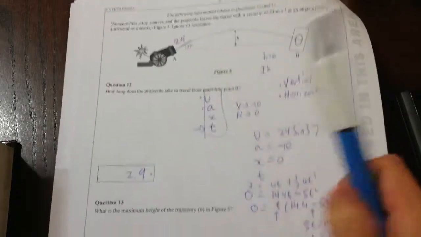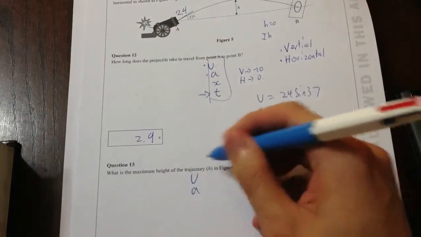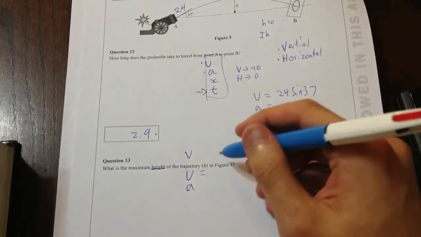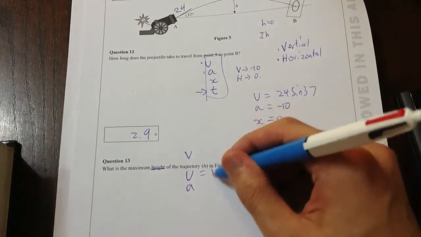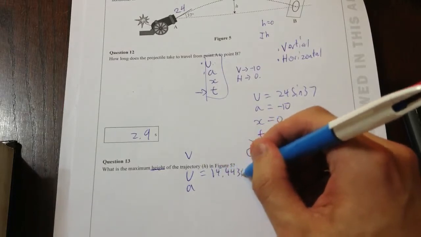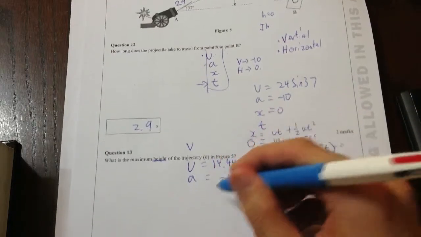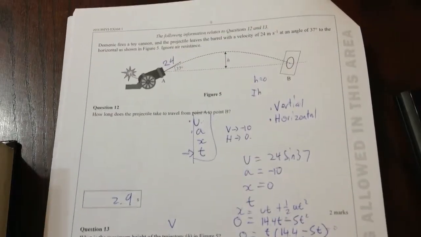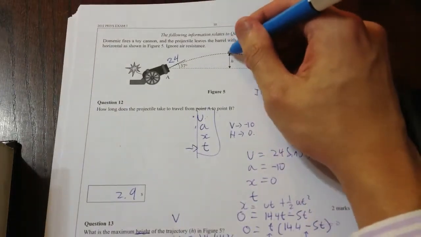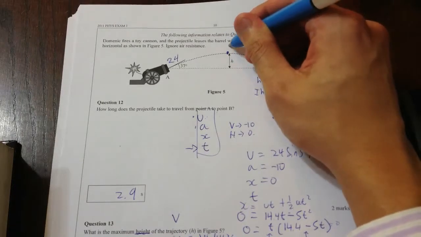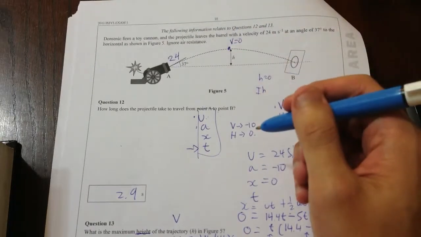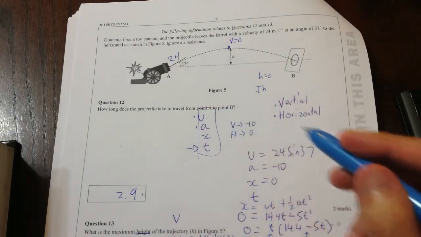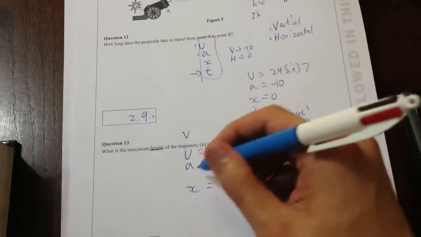Okay. What is the maximum height of the trajectory? So, again, we have u, and we get a. We're looking at vertical because we're talking about height. So this is vertical. And we know that u equals, what did it equal? 14.4436. Acceleration equals -10. We're trying to find x now. We need one other piece of information. The last piece of information is that at the maximum height, the velocity is 0. It's going up, it's moving up, all of a sudden it stops. And then it goes down again. And that's our last piece of information.